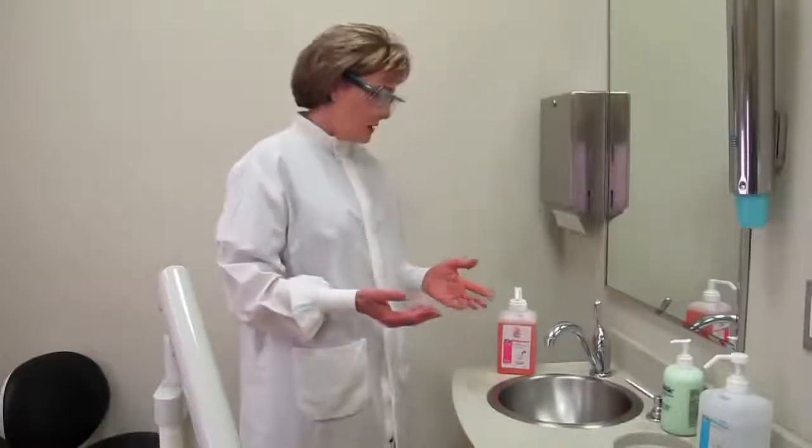So let's talk about our options, how you can do hand hygiene well, and what some of the common mistakes are. Applying the idea of cleaning before you disinfect, you would wash your hands if there's something physical on your hands to remove.